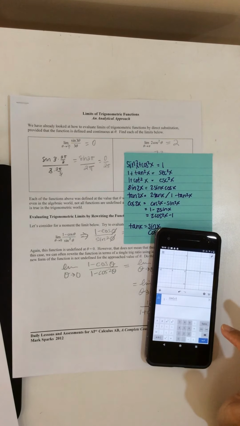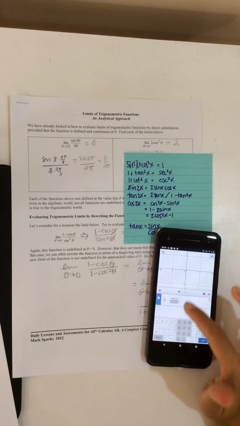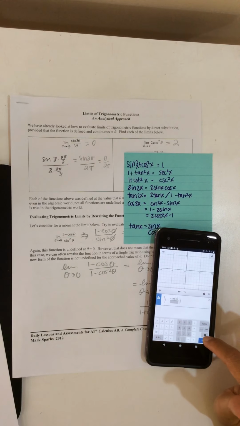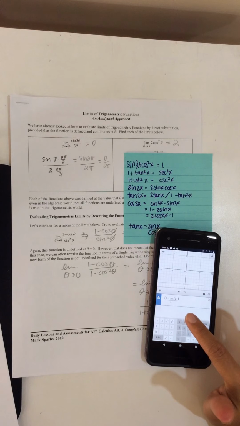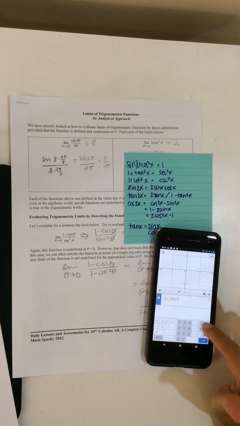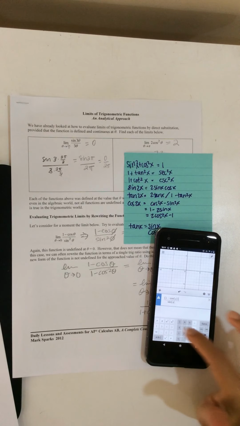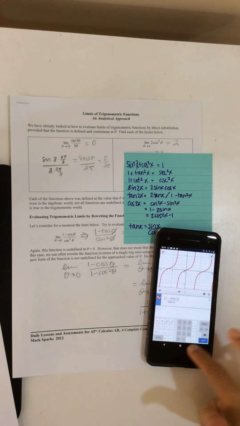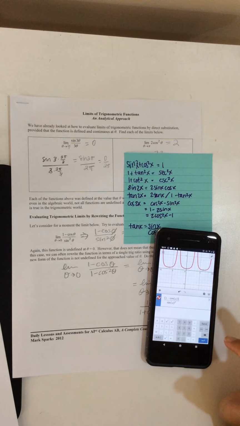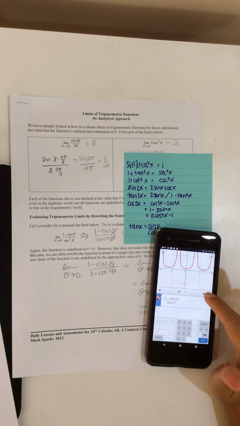This whole thing is divided by, no, I think I need to put my parentheses. There we go, now divided by sine squared theta. So function sine x, this thing is squared. So there's the function. That's what it looks like.